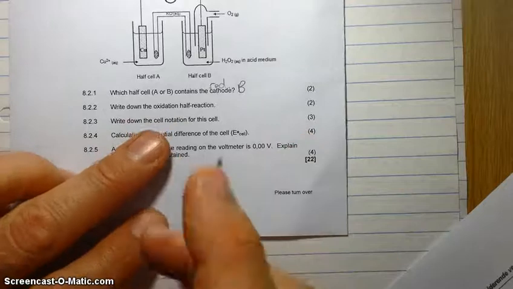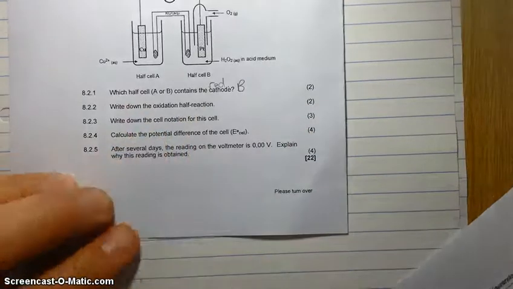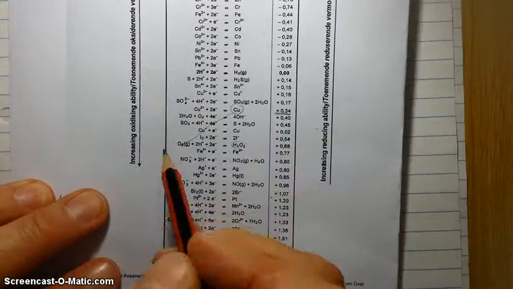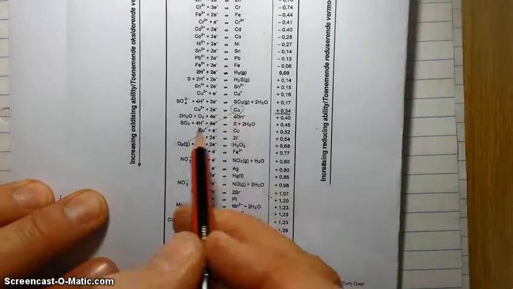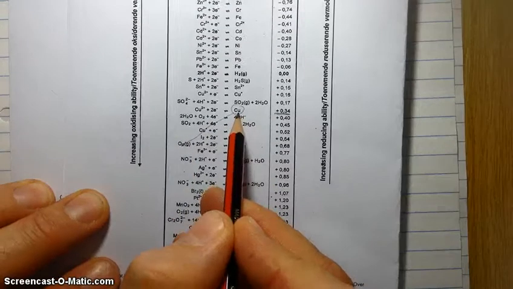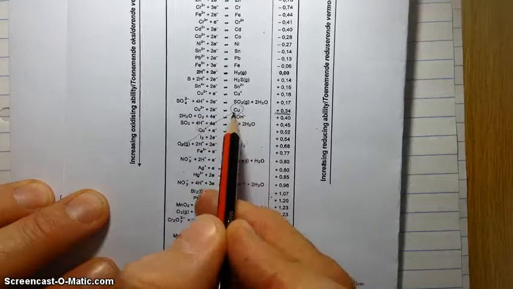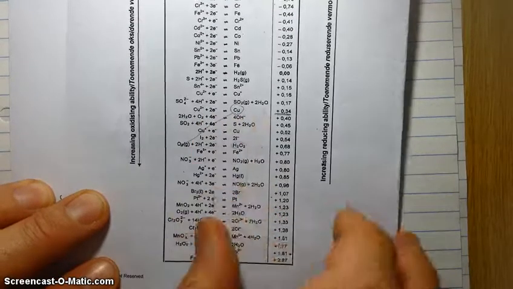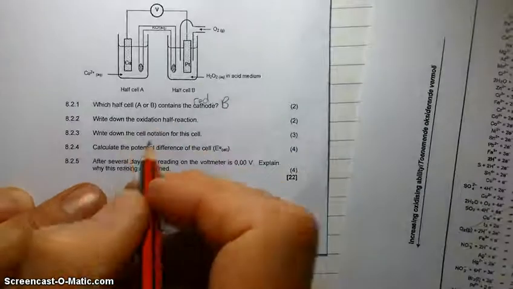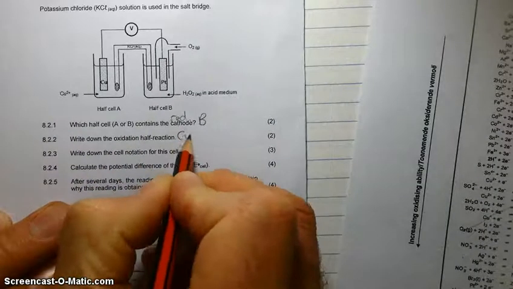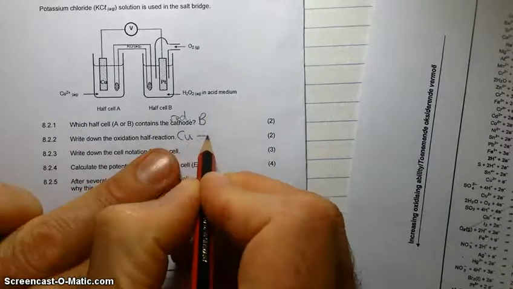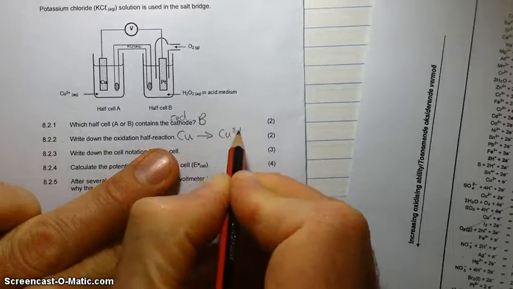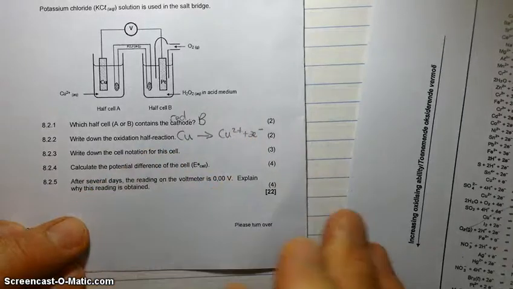Write down the oxidation half reaction. Now again, go to your table. Oxidation half reaction. The reducing agent is oxidized. So as I said earlier, the top reaction of the two will always be the one that you need to swap around. So it's going to be Cu to Cu2+ + 2 electrons.